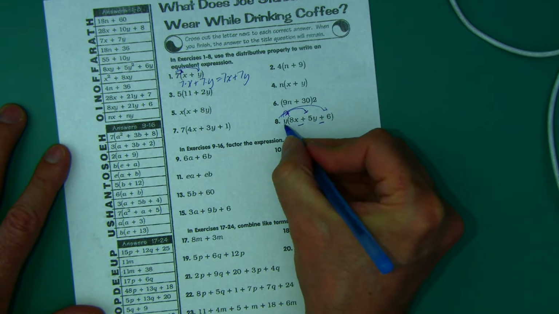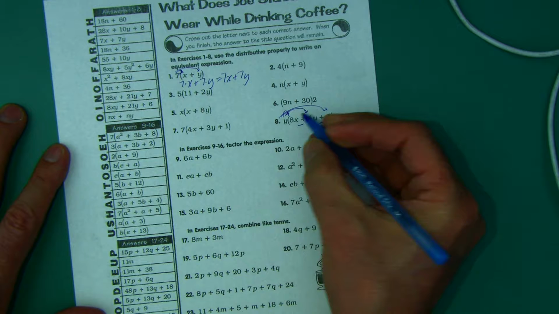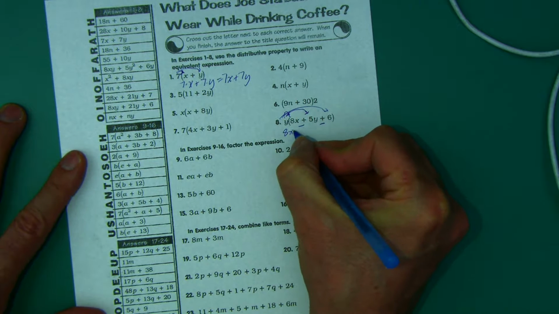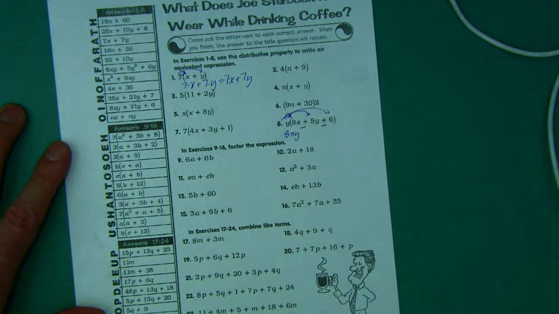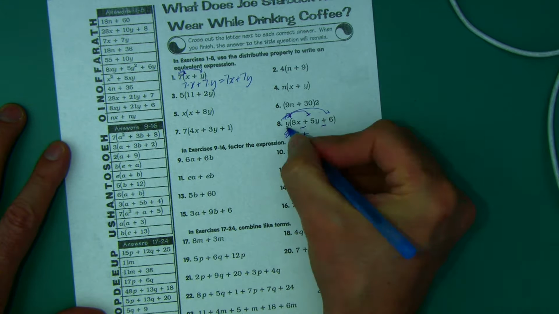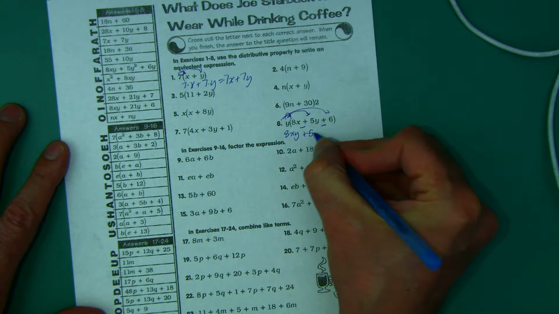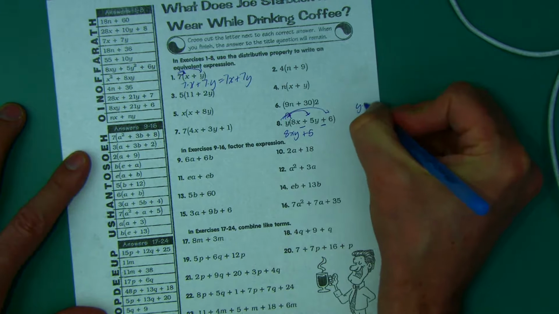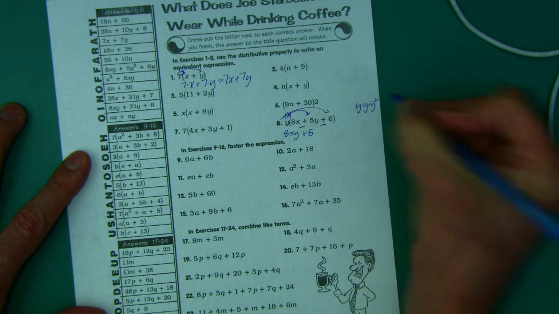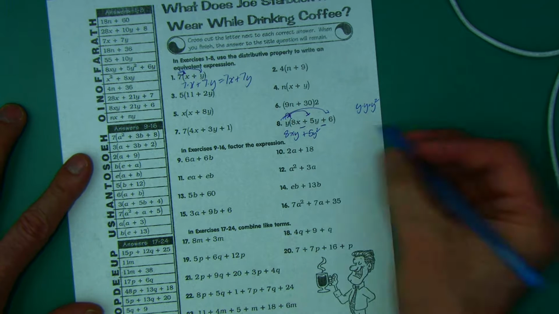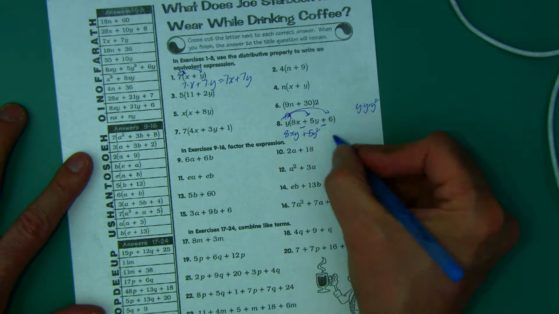So y times 8 times x, they usually put the number first. That's the same as 8 times x times y, so 8xy, plus y times 5 times y. I'm going to write that as 5 times y times y. You guys know y times y is y to the second power, so I'm going to write y squared there. And then what is 6 times y?